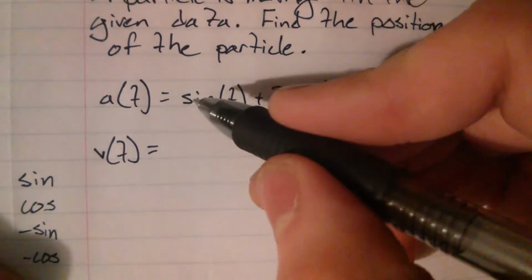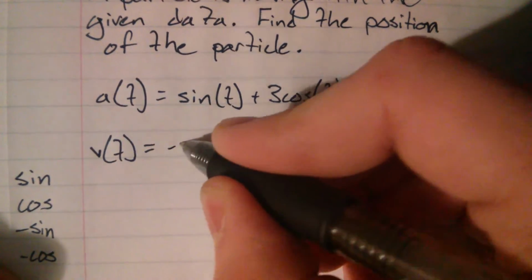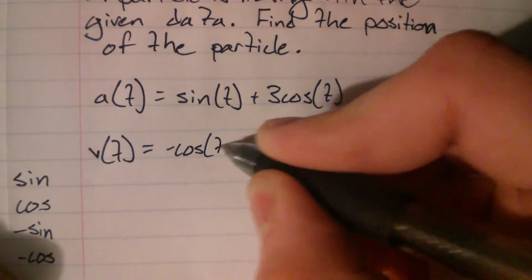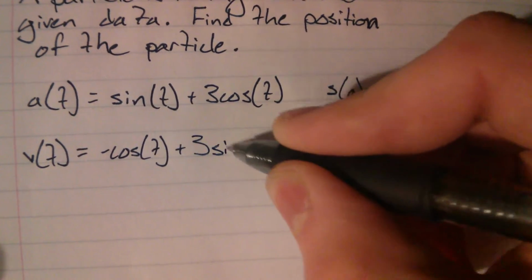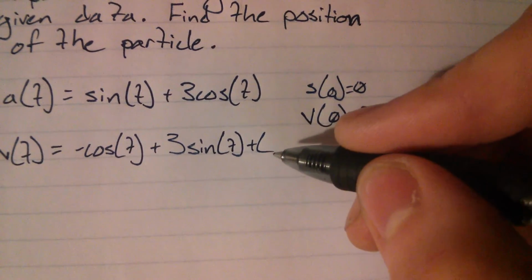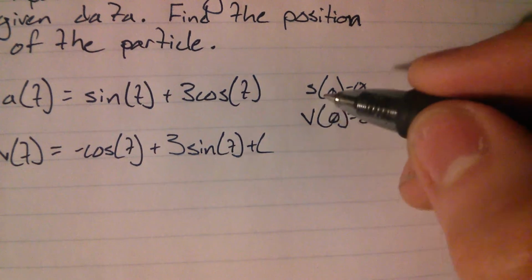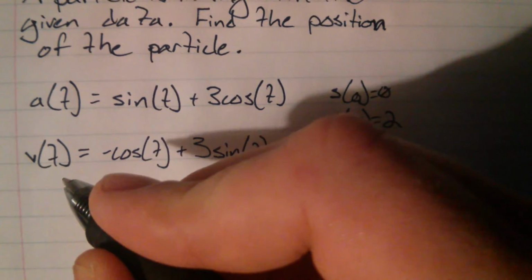So the first antiderivative, sine at t, will become negative cosine at t, plus, and then we get 3 times sine at t, and plus c, because there's possibly some constant that was there. And then in order to find this c, we can plug in this v at 0 equals 2. So we'll find that now.